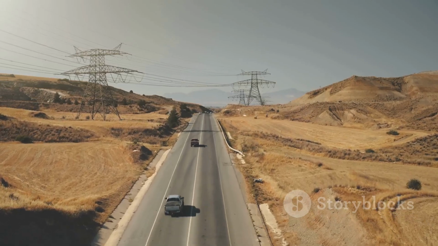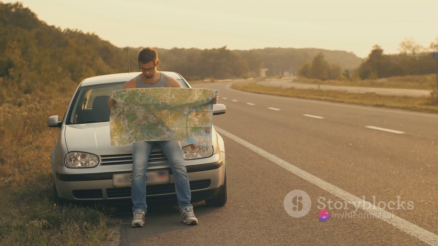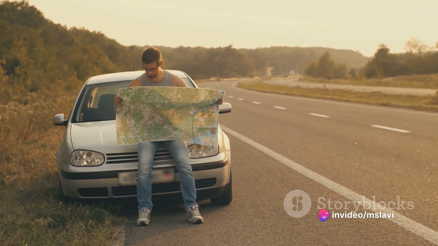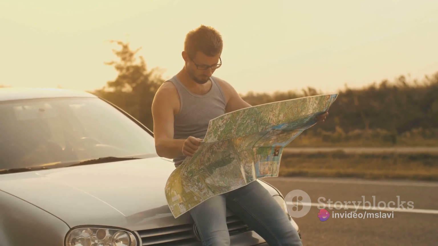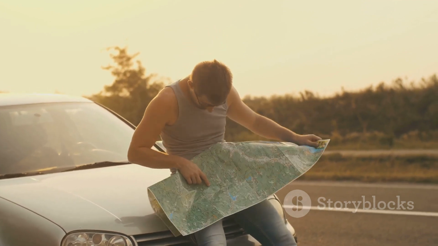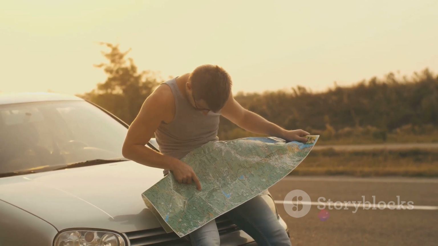So let's imagine we're on a road trip. We're cruising along the highway, and we know how fast we're going and how long we've been driving. Our task? To figure out how far we've traveled. This is the essence of our GED math problem. It's about the relationship between speed, time, and distance. Now let's take a closer look.